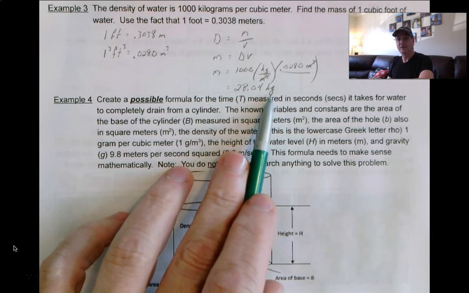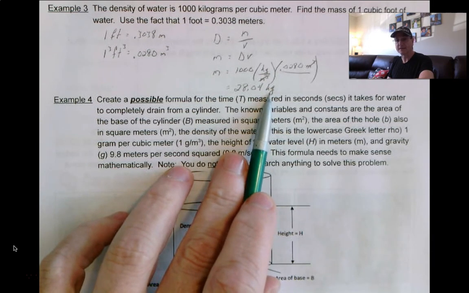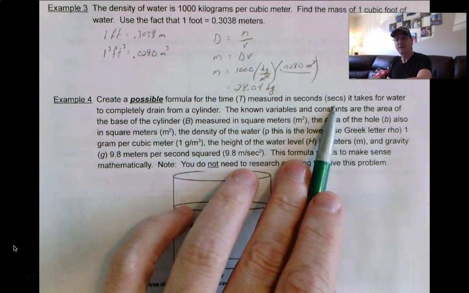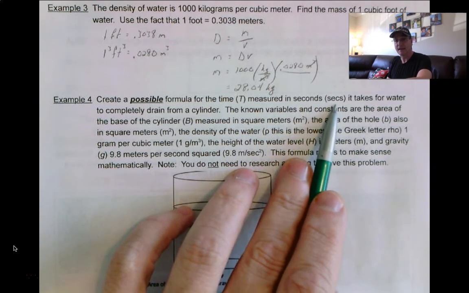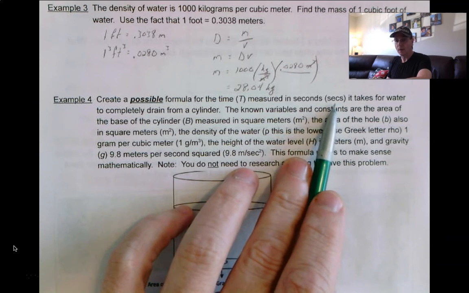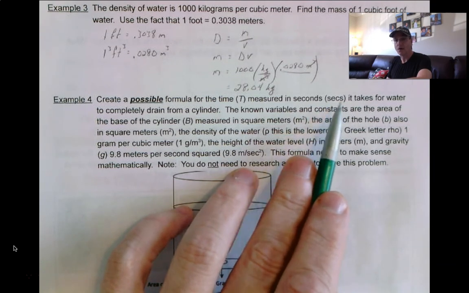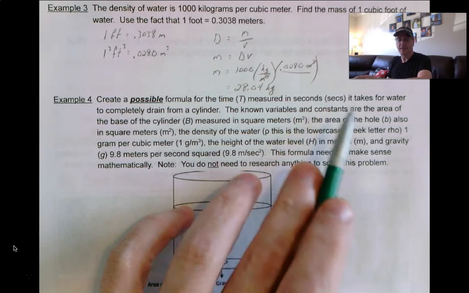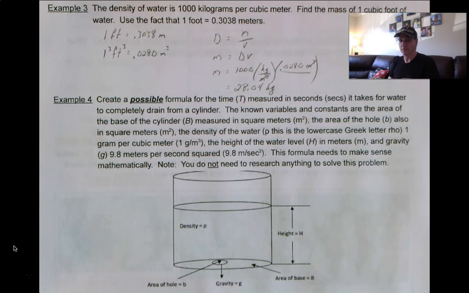If it's anything other than kilograms, then we haven't found mass. So our formula has to give us something measured in seconds in the end. It can't be meters, there can't be grams, it can't be seconds squared. There has to be seconds only in the end. If our formula doesn't give us just seconds, then it's not a possible formula.